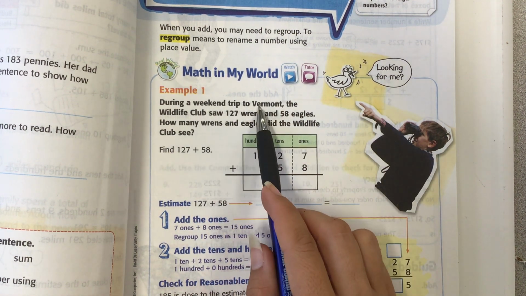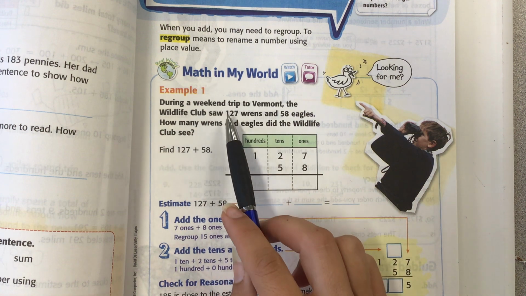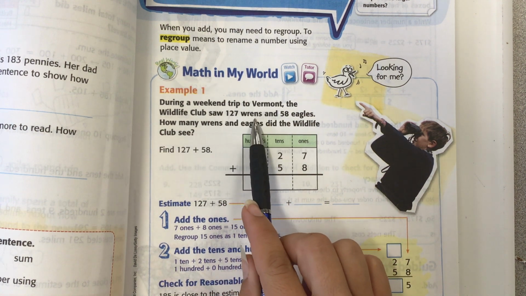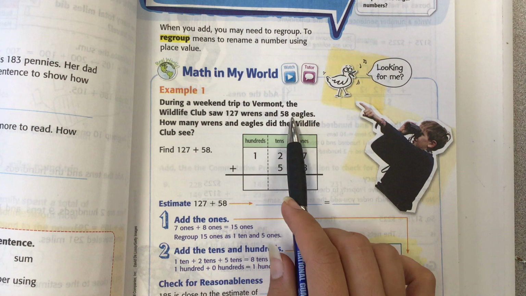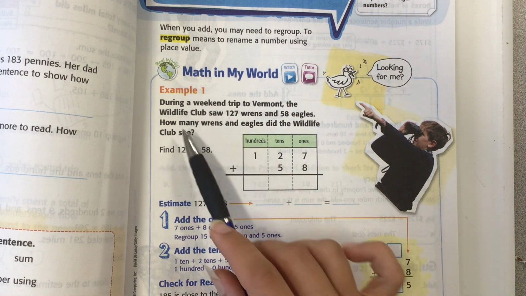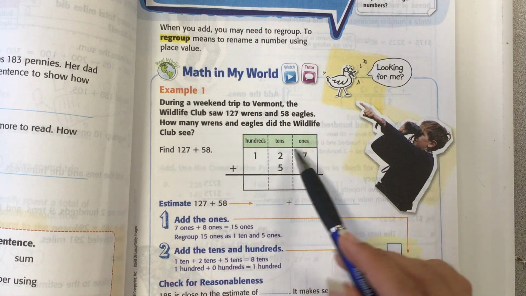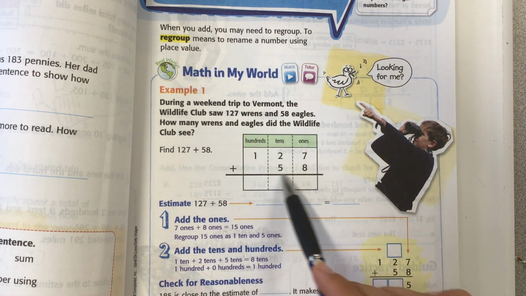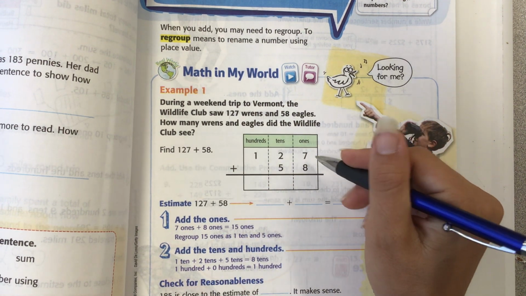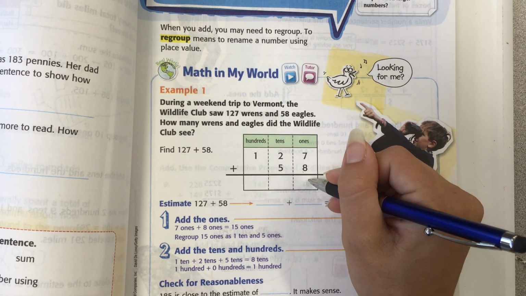During a weekend trip to Vermont, the Wildlife Club saw 127 wrens, that's a kind of bird, and 58 eagles, that's our national bird. How many wrens and eagles did the Wildlife Club see? So we have 127 wrens and 58 eagles. So we're going to add the ones. 7 plus 8 would be 15.